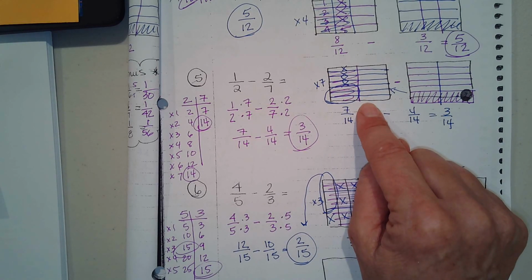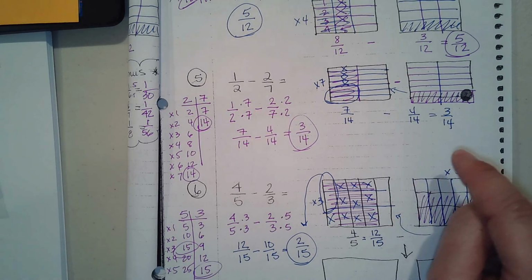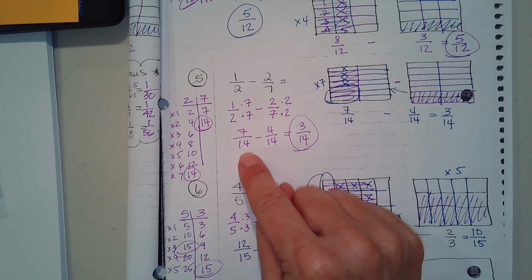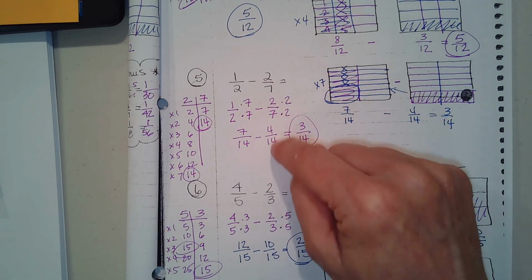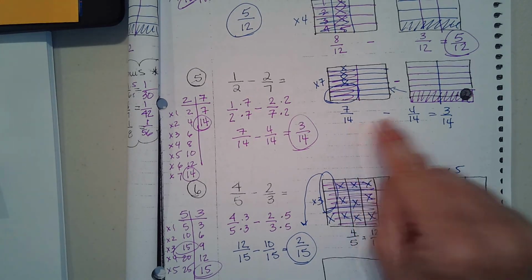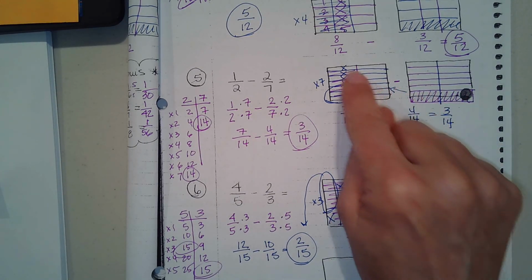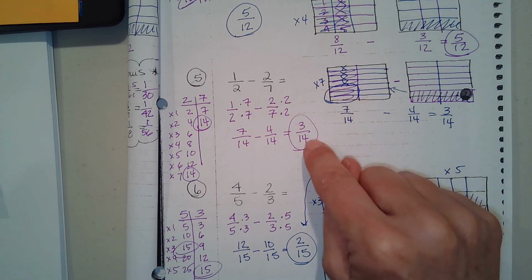Came over here to illustrate the fact that we're not really changing the fraction. They're still equivalent fractions. 1/2 is still 7 14ths. 2 7ths is really 4 14ths. So I created my model. Then I came over here and took 4 away, and I was left with 3 14ths.